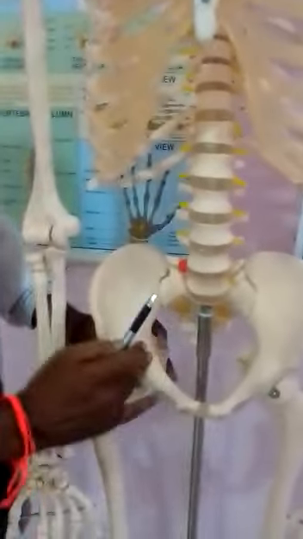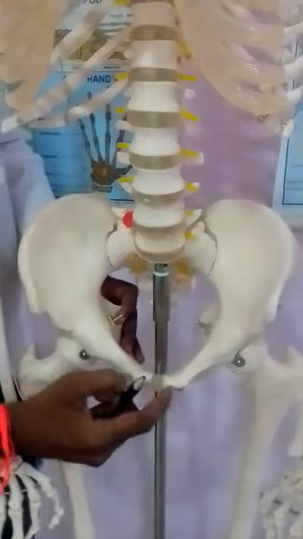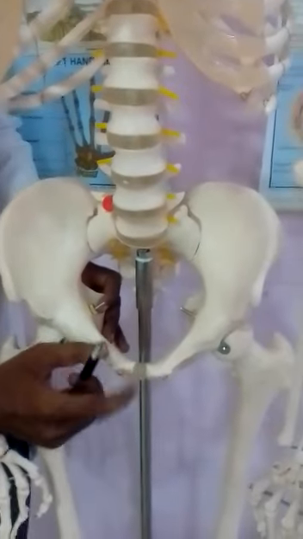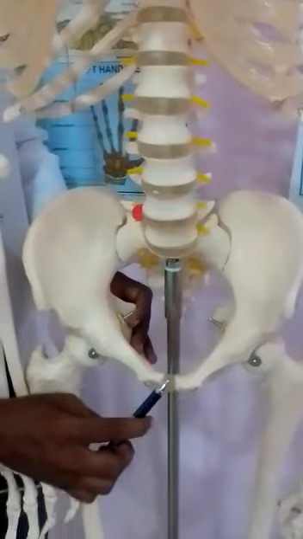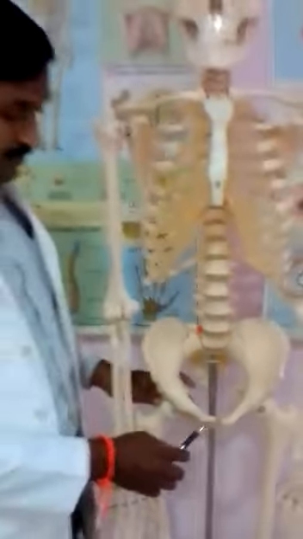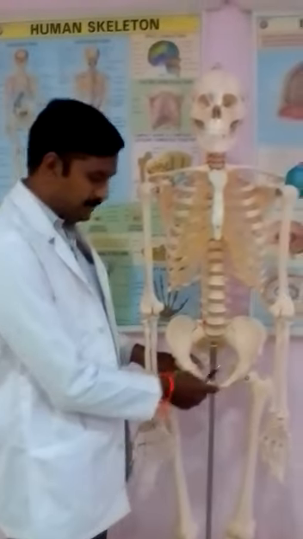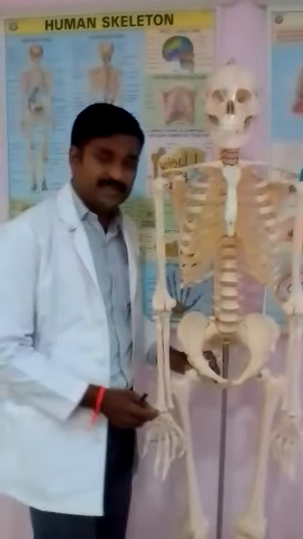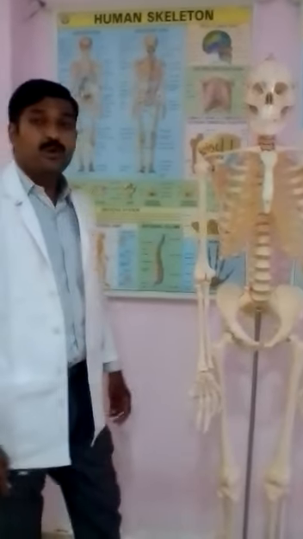Look at this. This is the hip bone, right ilium, left ilium. This part is called pubis. The two pubis are connected by a cartilaginous disc. This is called symphysis pubis. So this is one kind of cartilaginous joint. Here also slight movement is possible in this joint. It is an amphiarthroidal joint. Next, the third type of joint is the synovial joint.